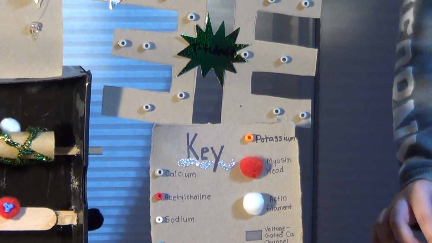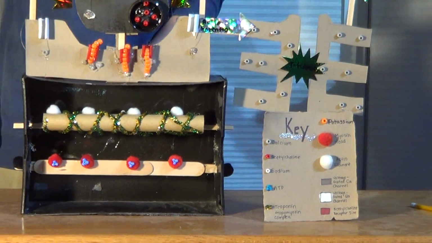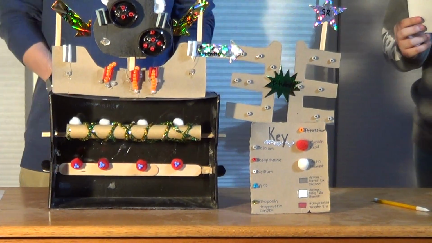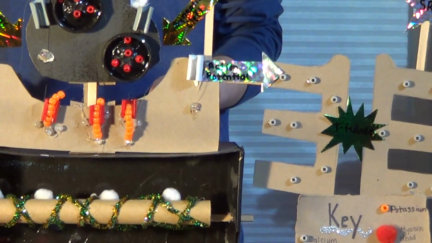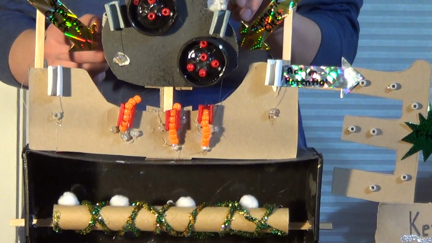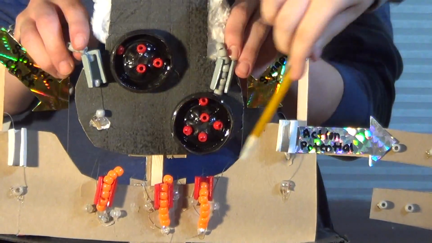Now I'm going to explain the process of neuromuscular junction. An action potential reaches the axon terminal and a chemical referred to as neurotransmitter is released. During the neurotransmitter release, calcium rushes in and the vesicles reach the synaptic cleft, as you can see down below at this bottom.